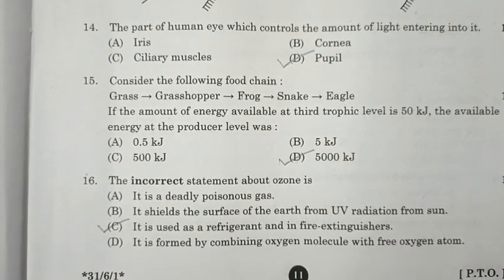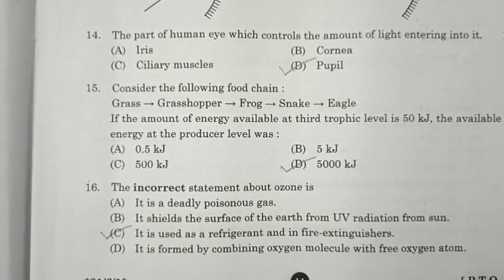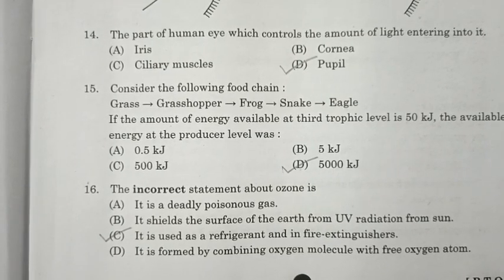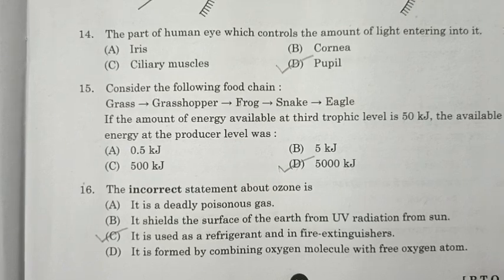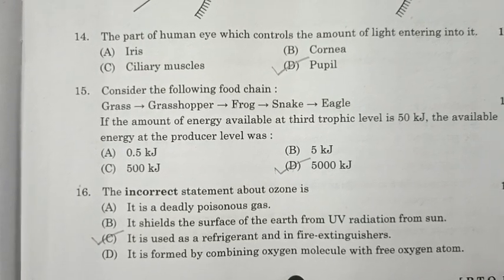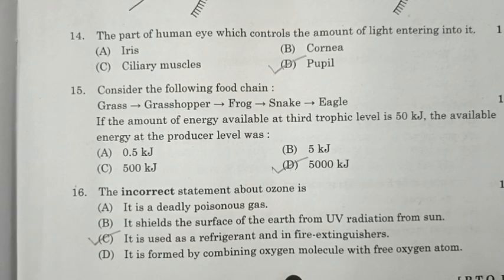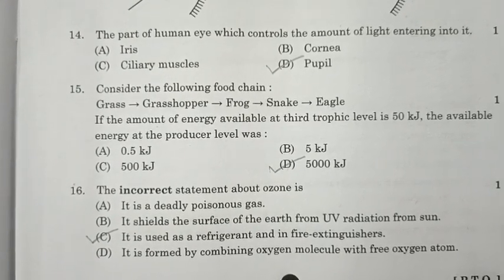As we know from the law, only 10% energy is gained by the next level in the food chain. So option number D is correct, 5000 kilojoule. The grass will produce 5000 kilojoule, of which 10% will go to the grasshopper and 10% of that will go to the frog. That means grass produces 5000 kilojoule, the grasshopper will take 500 kilojoule of energy, and the frog will take 50 kilojoule of energy, as given.